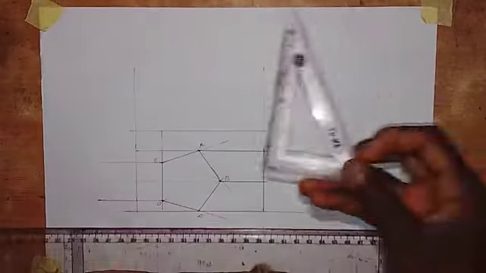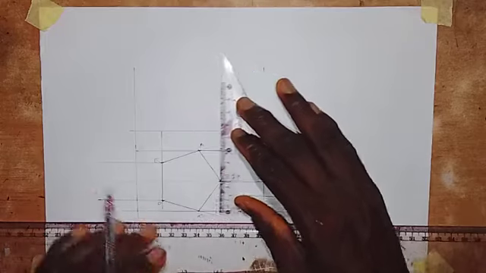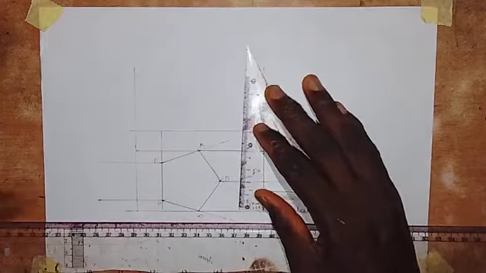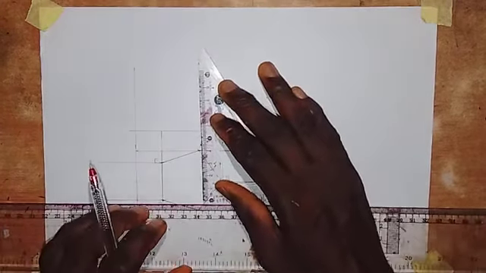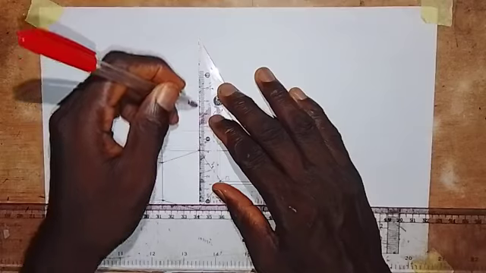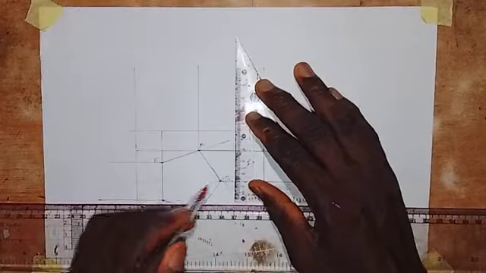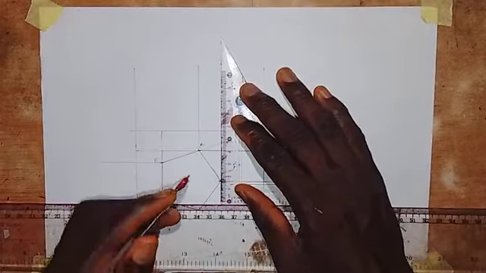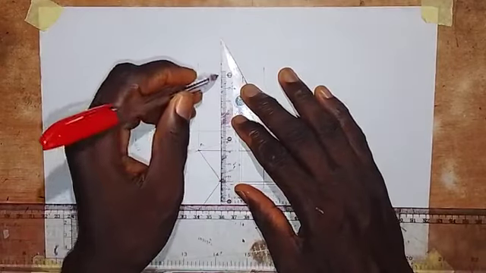But before that, we need to draw a vertical line from this point C and point A. They are at the same level, okay? So we draw a vertical line up here like this, and then we come to this point B here. So we also draw a vertical line from here up like this, okay?